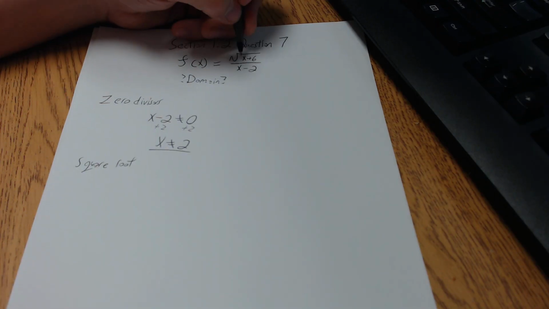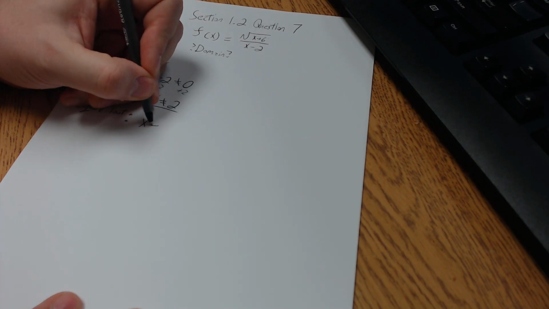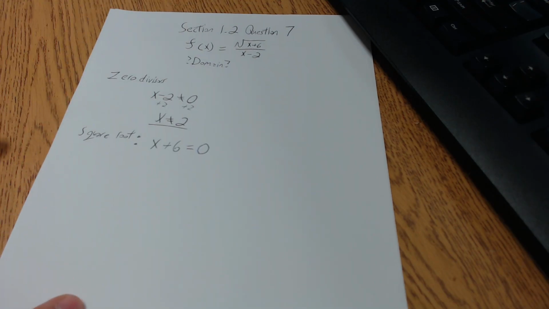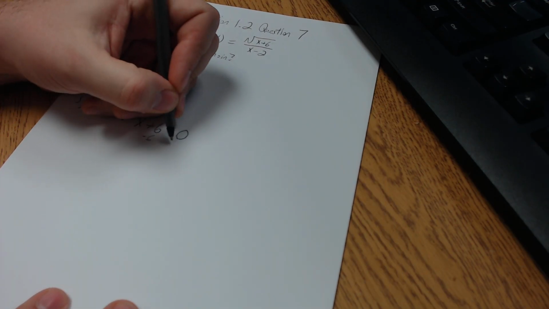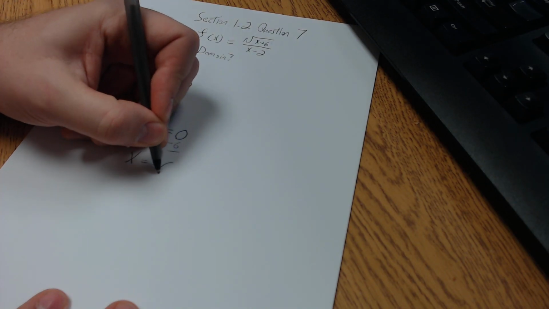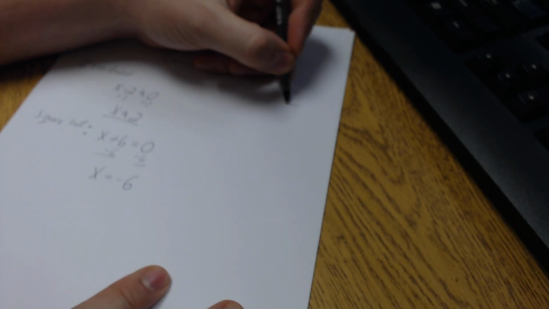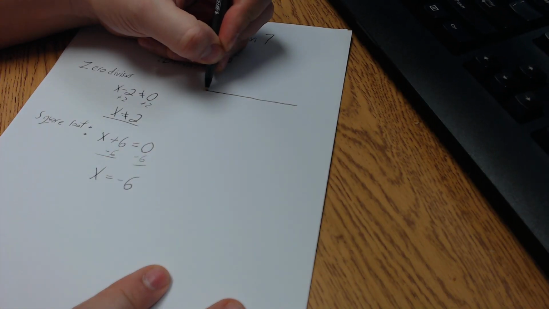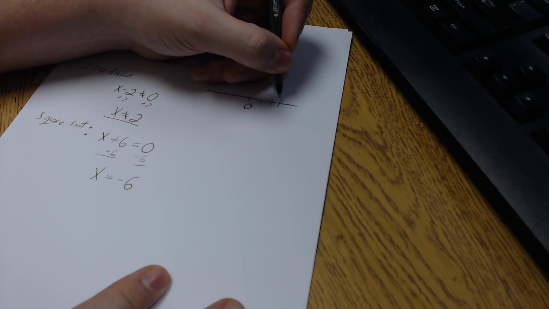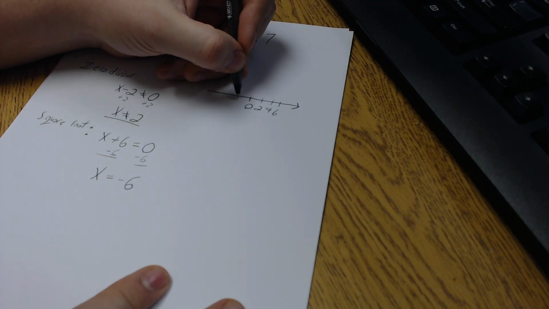The square root, we're going to take the stuff underneath the square root, and we're going to set it equal to 0. We will solve for x, and we get negative 6. Okay. I'm going to make a little number line here next. I'm going to go by 2s. This will keep going.